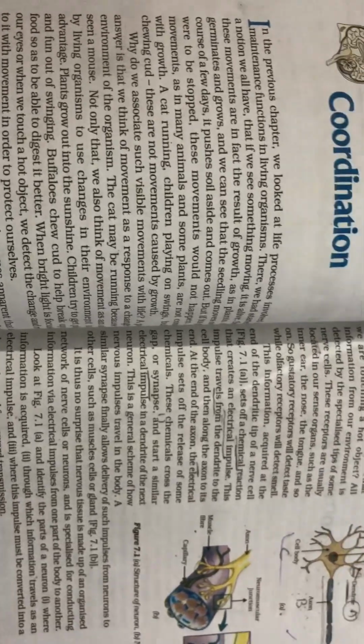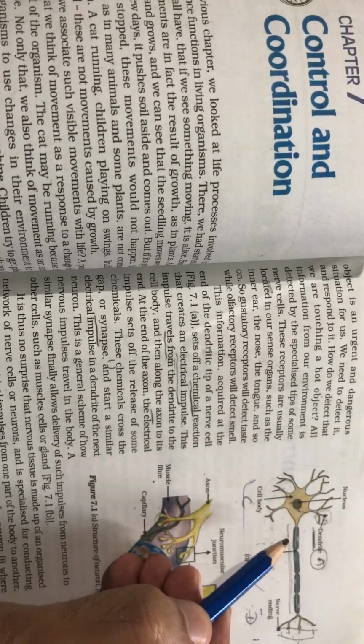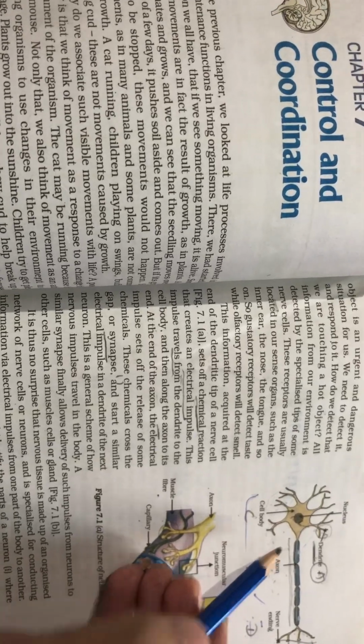So I hope you understand this, and the diagram is very important, so note it down carefully.